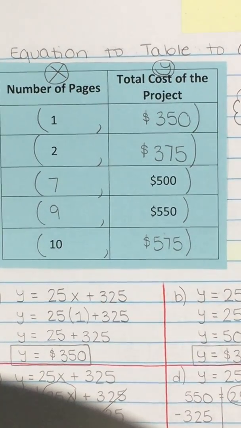And you have 30 seconds to plot the rest of these points. Ready, set, go.